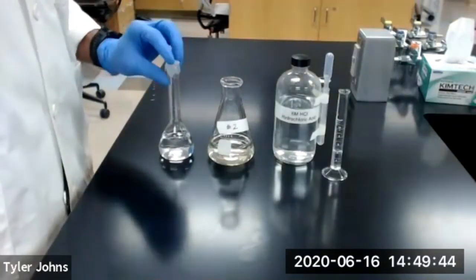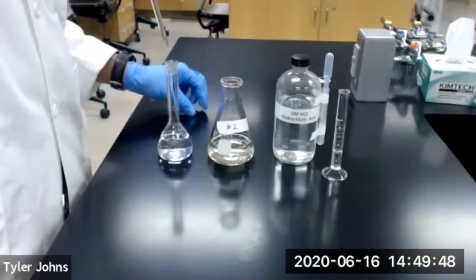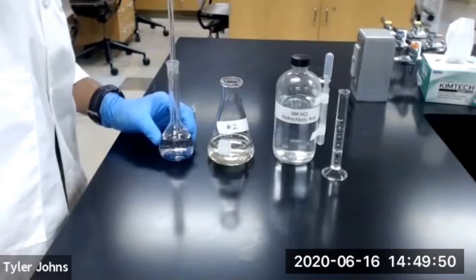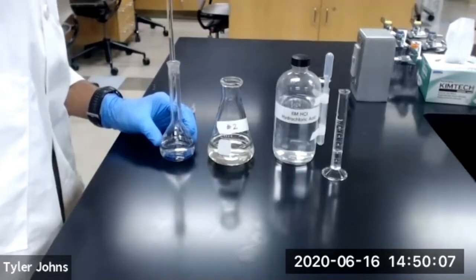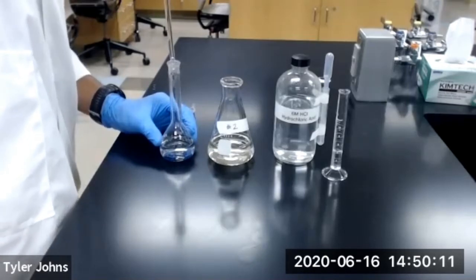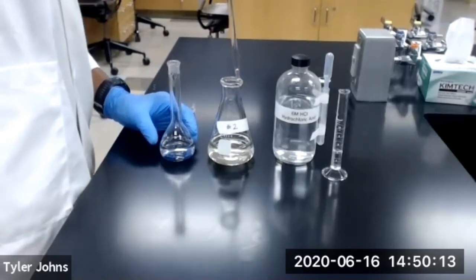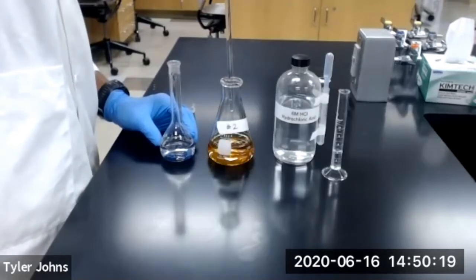And we're transferring 25 milliliters of our diluted bleach solution to Erlenmeyer flask number 2.